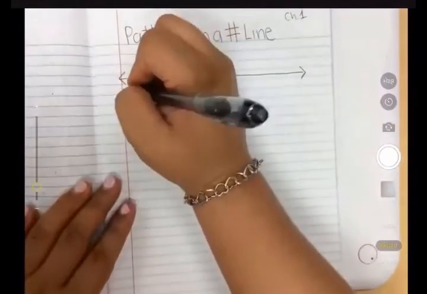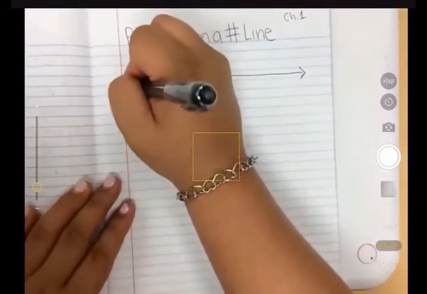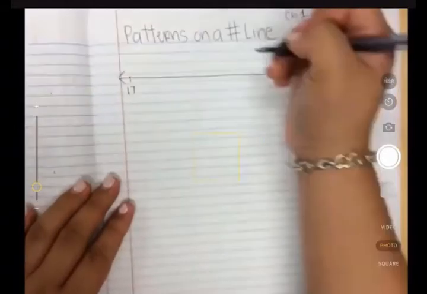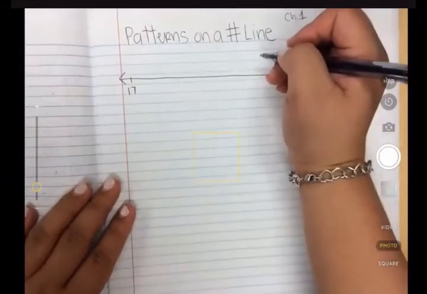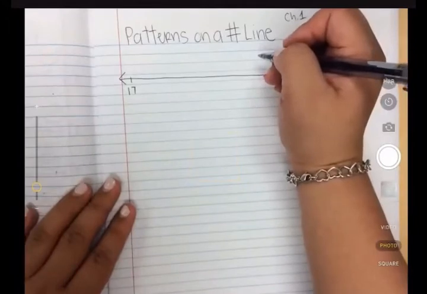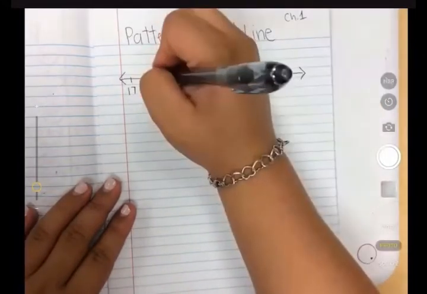So I'm going to start with the number 17. Does our number line have to start with a 0? Yes or no? No. Nope, our number line does not have to start with a 0.